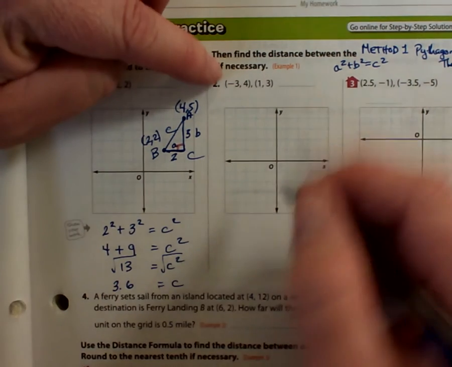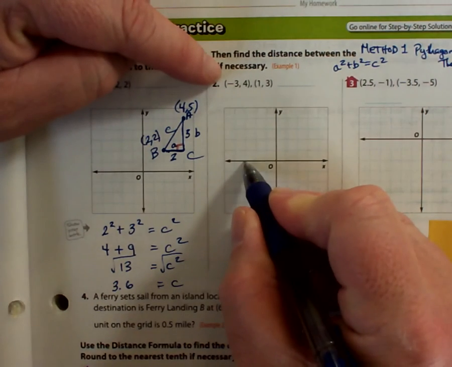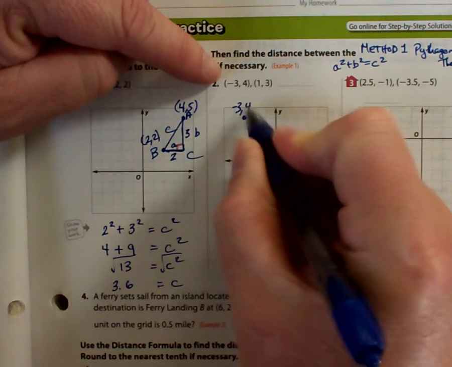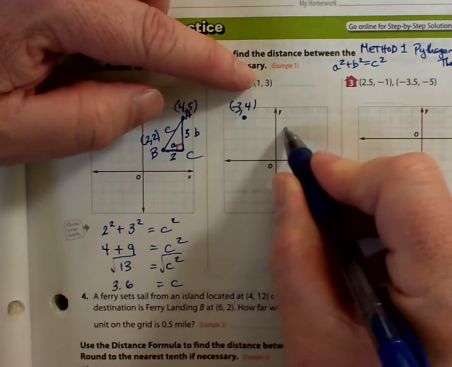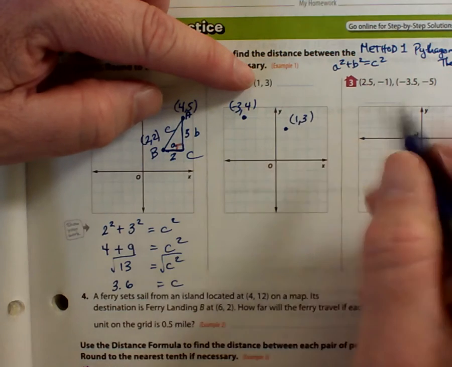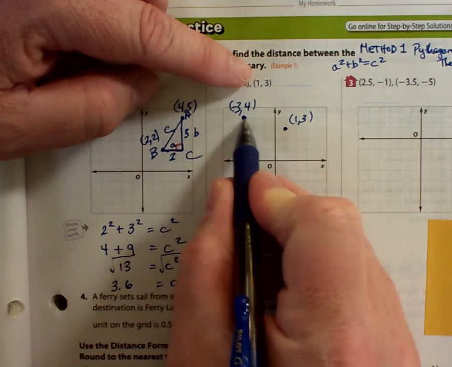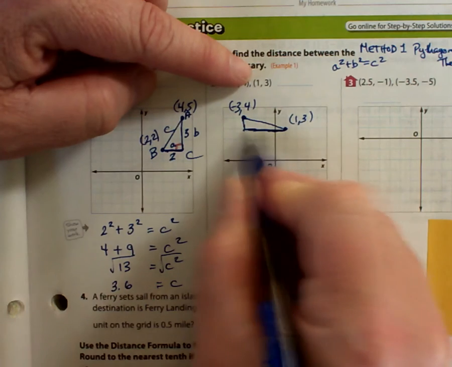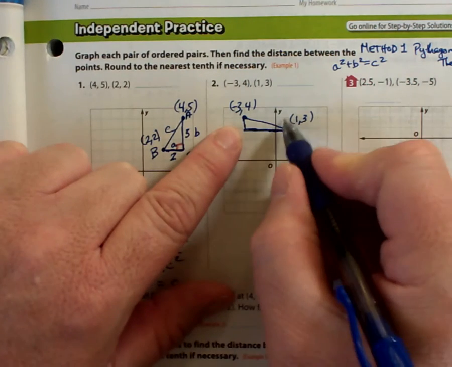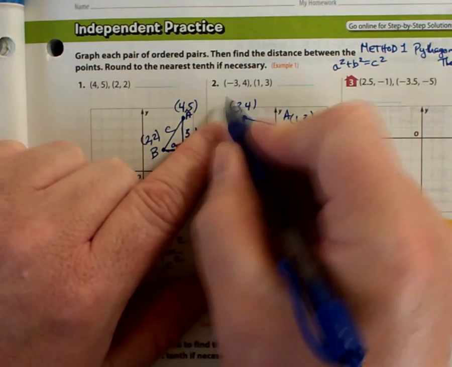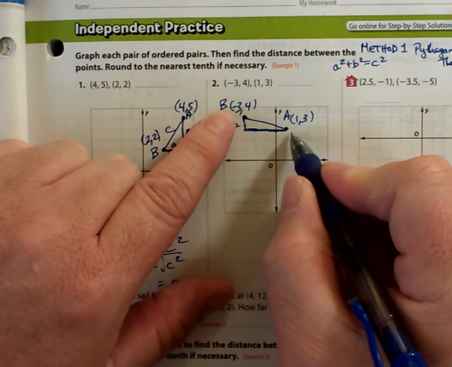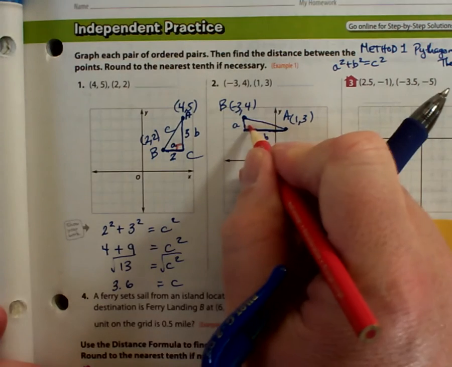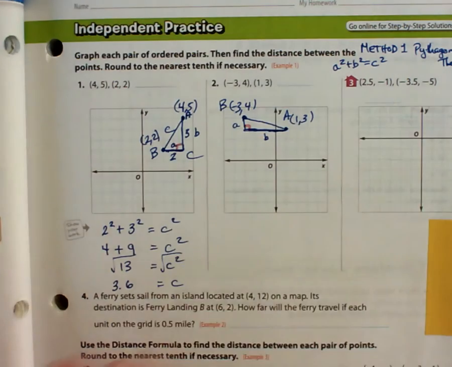We'll do the same thing for number 2. 1, 2, 3. 1, 2, 3, 4. I always label my points. 1, 3. Connect the dots. Build your right triangle. Since we always call the shortest leg A, we'll call that capital A, little a. That would have to be capital B, little b. Remember, this is your right angle. And you're looking for C now.